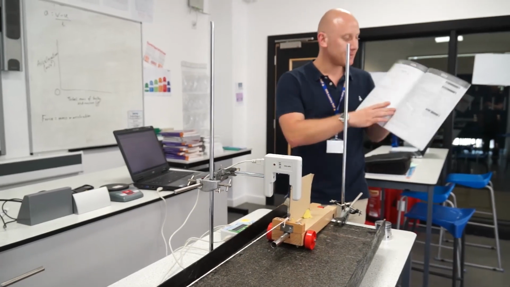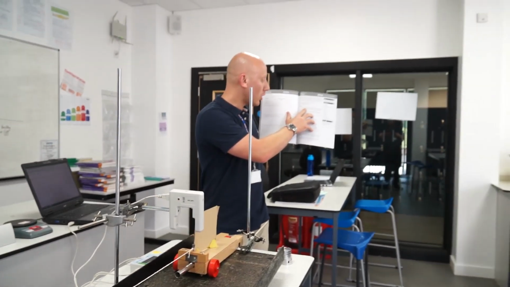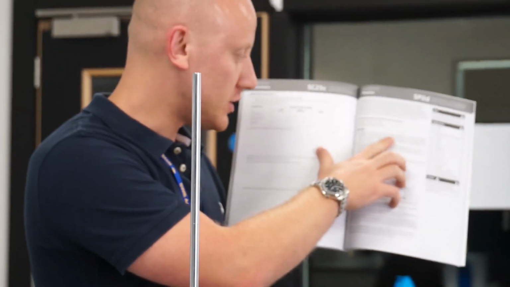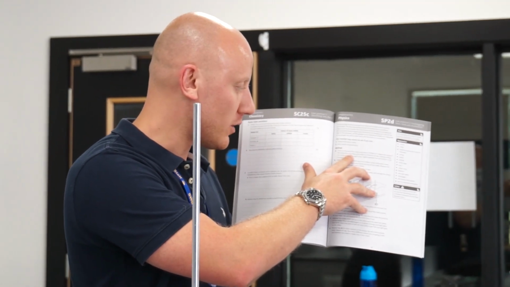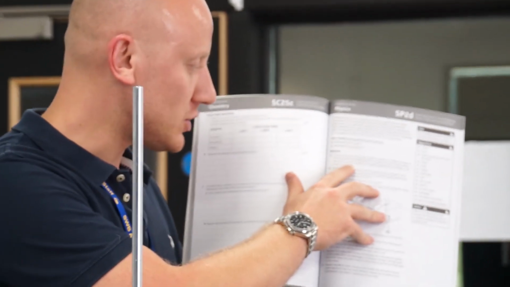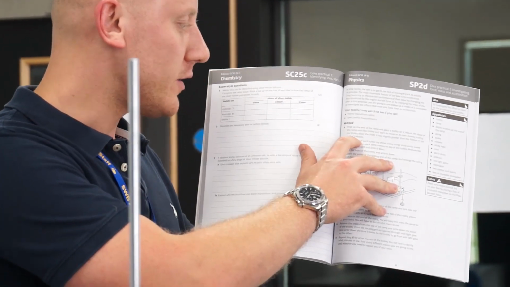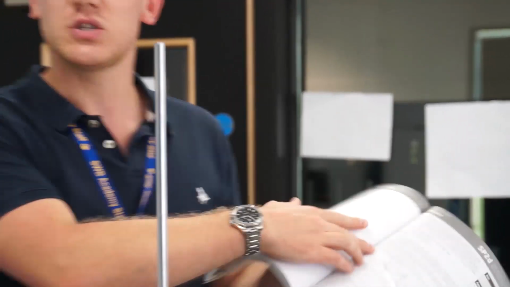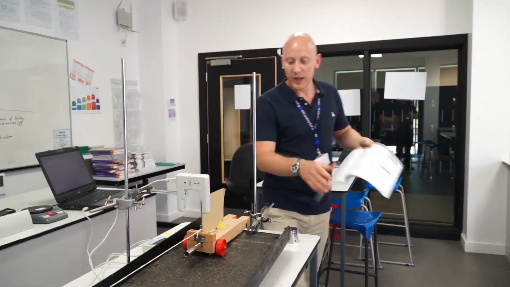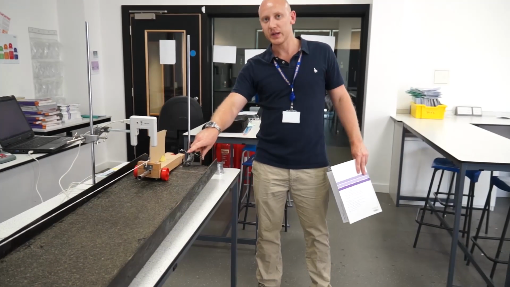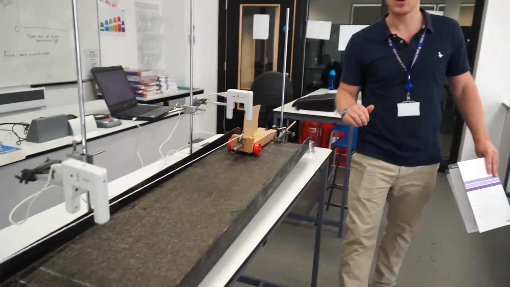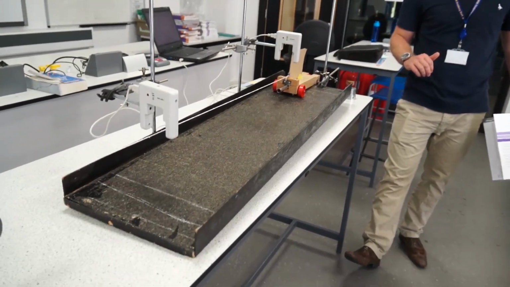For A, it says prop one end of the ramp and place a trolley on it. Adjust the slope of the ramp until the trolley just starts to move on its own. Gravity pulling the trolley down the slope is now slightly greater than the friction in the trolley's wheels. Essentially what I've done is I've got a ramp, I've got a clamp stand attached to the ramp with a clamp on it. I've angled it ever so slightly so that the cart will naturally move due to gravity.